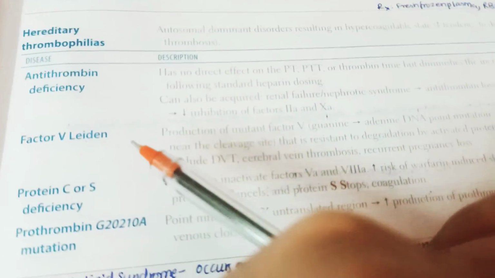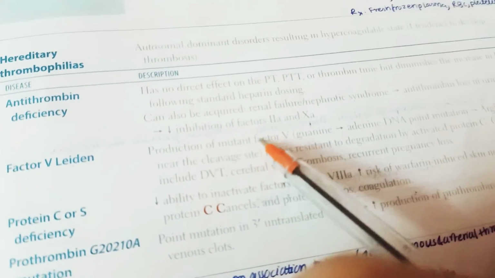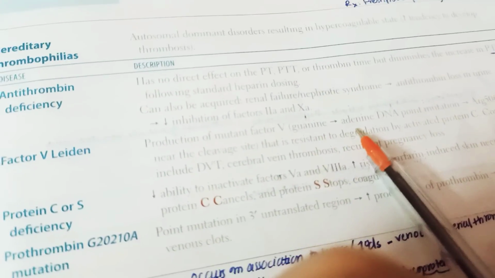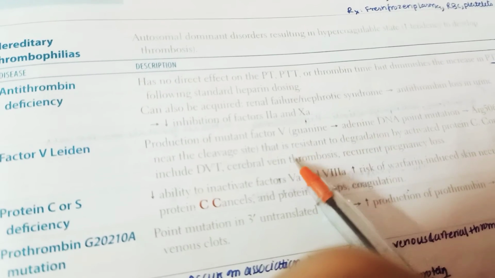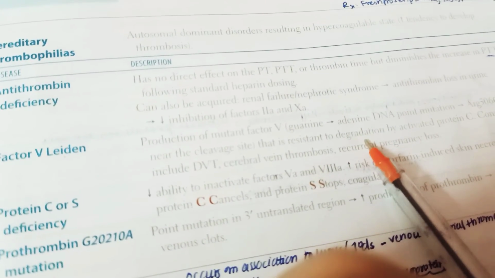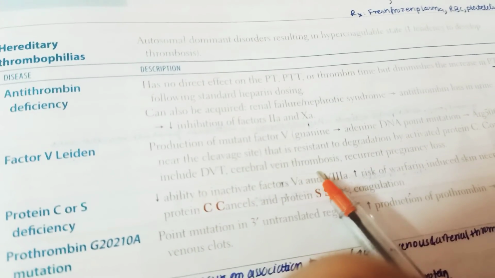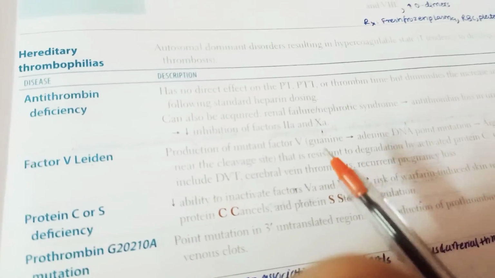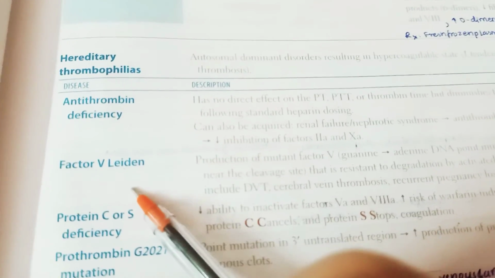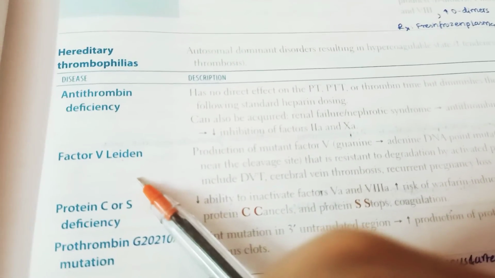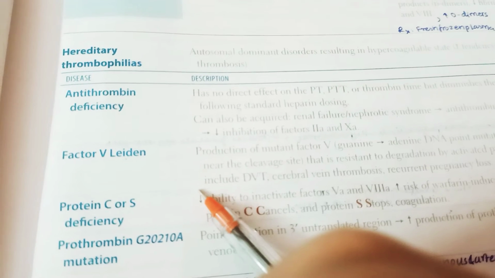Next, factor 5 Leiden. It is a production of mutant factor 5 where the guanine is substituted to adenine, a point mutation that is resistant to degradation by activated protein C. So complications include DVT, cerebral vein thrombosis, recurrent pregnancy loss. Actually this has a potency to form a clot like a thrombus.